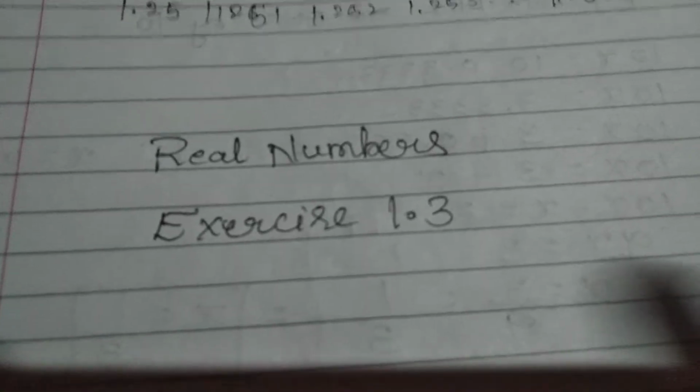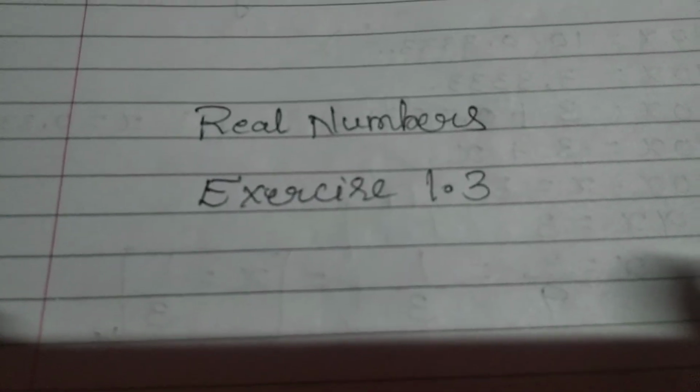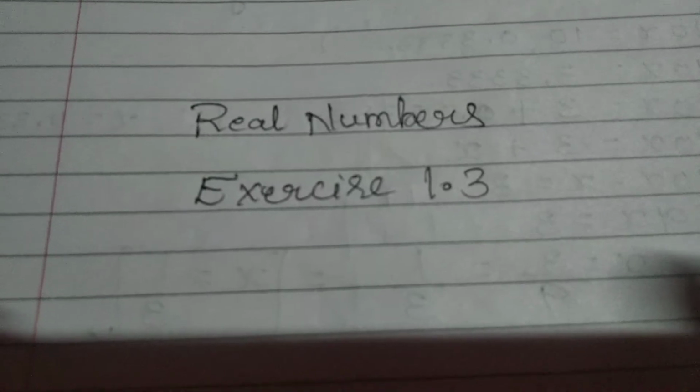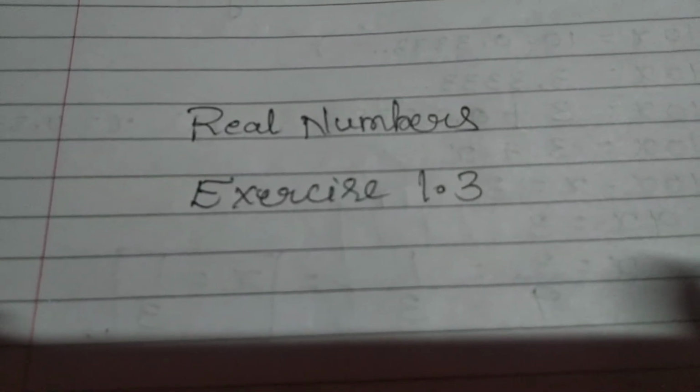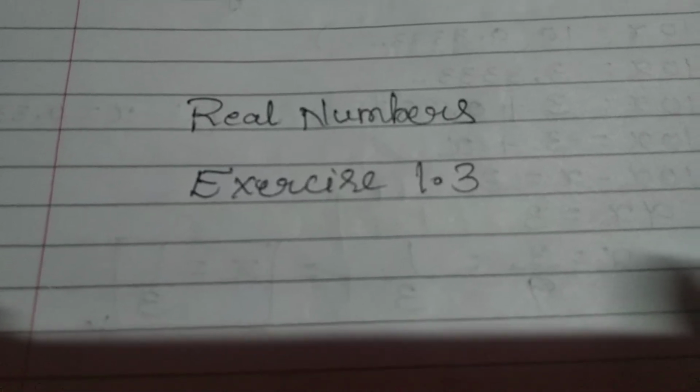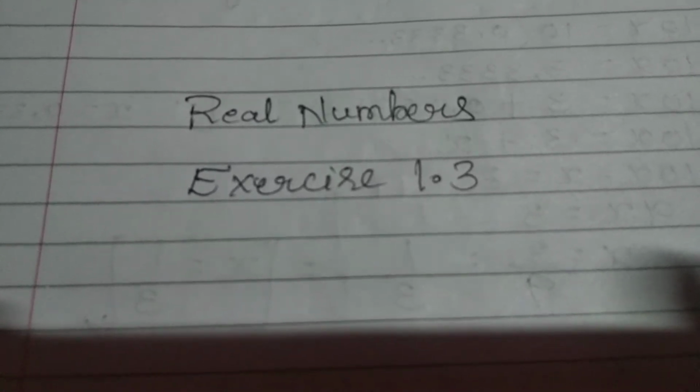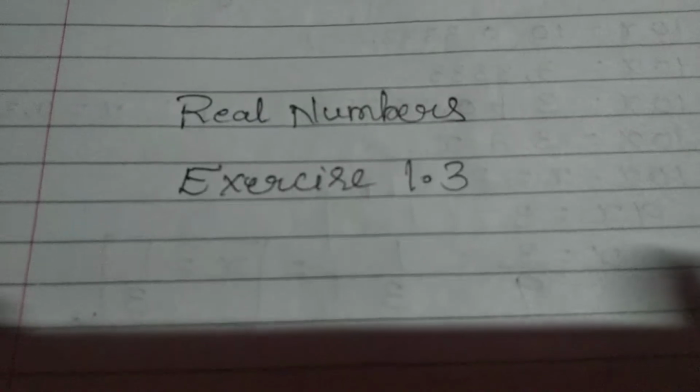In the last class, we have learnt about root 2 as an irrational number. So prove that root 2 is an irrational number. In this class, we are going to do exercise 1.3. So before going to do that, we recall how we have proved root 2 is an irrational number.